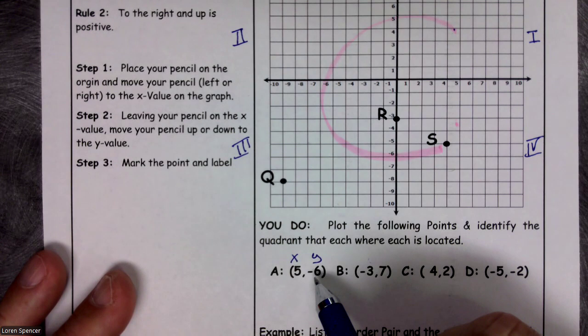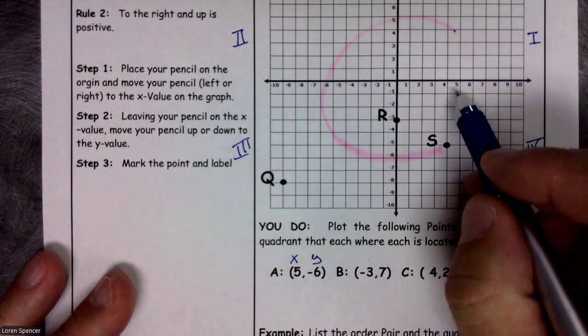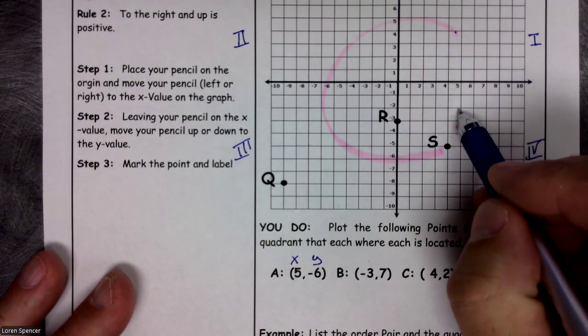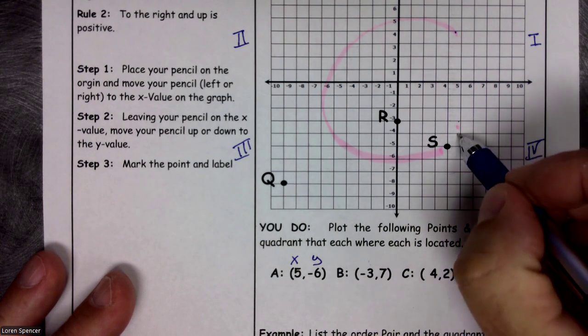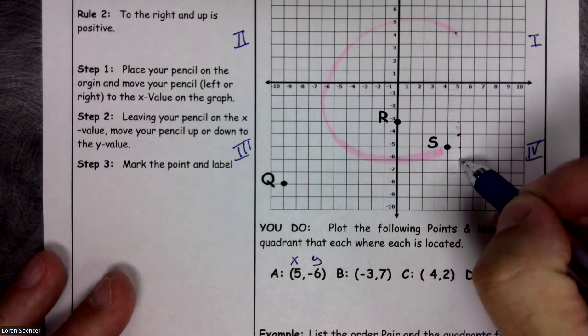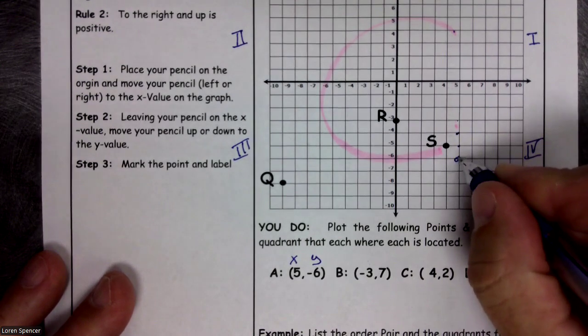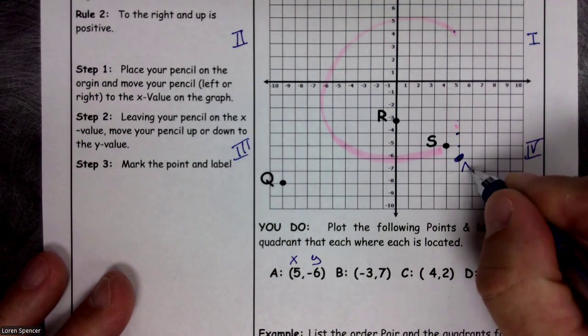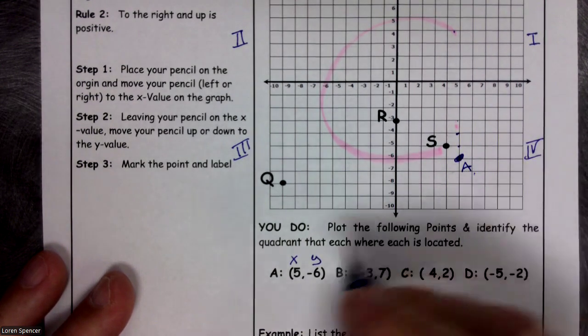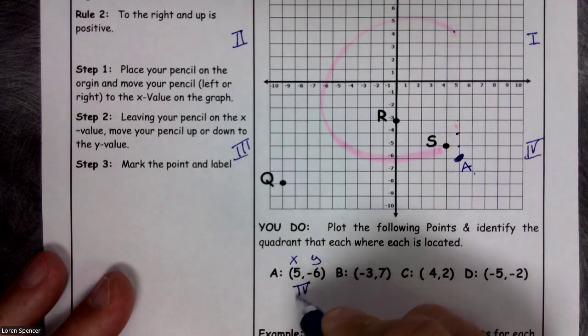So 5, negative 6. We're counting over to positive 5, and we're going down 1, 2, 3, 4, 5, 6. And we end up at A right here. And we see that that's in quadrant 4.